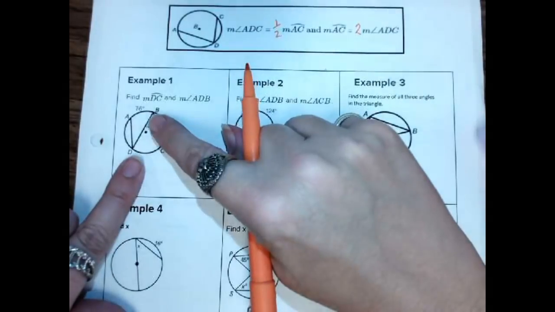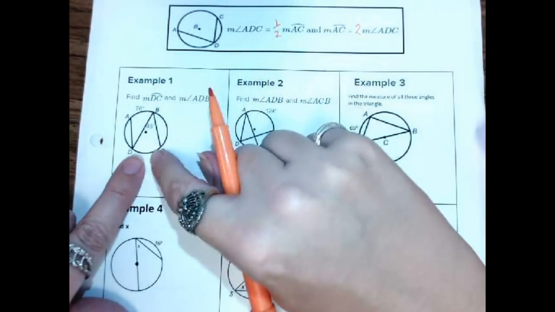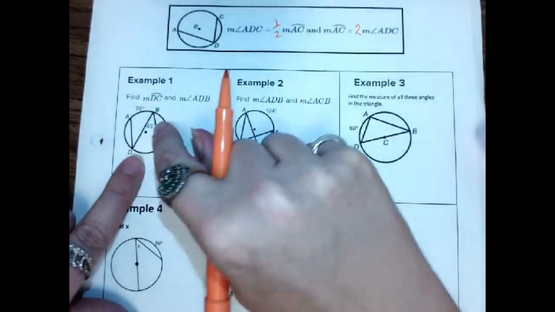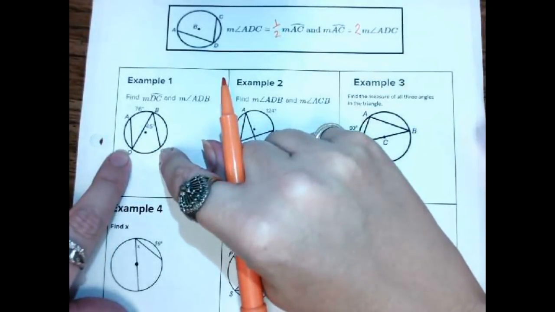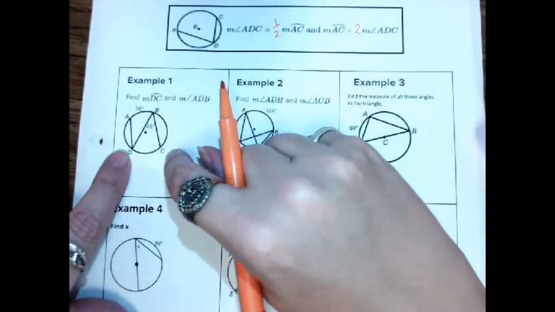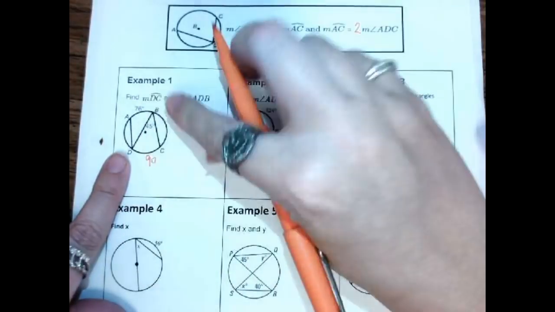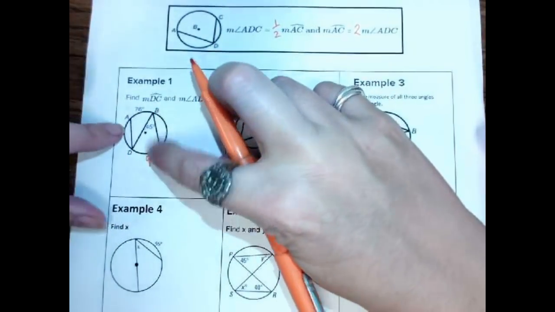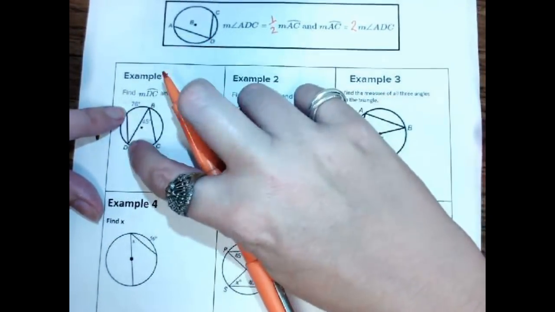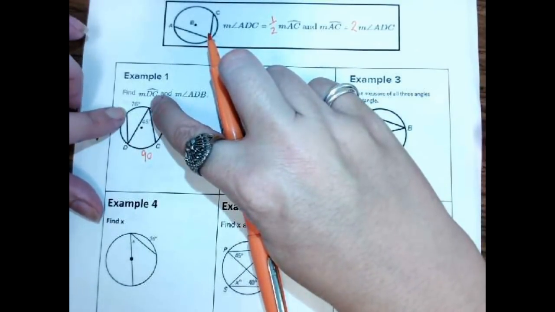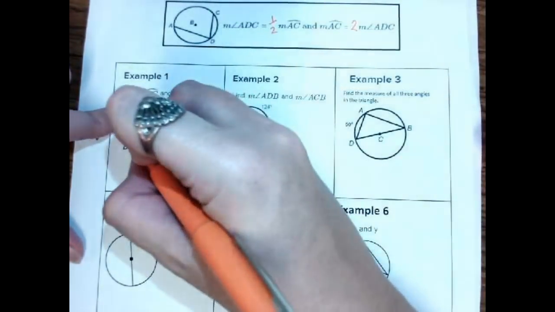Remember, the angle is half the arc. So if this is half the arc, that means I need to multiply times 2 to get the arc. The arc is 90. The angle is half the arc. Now here they gave me the arc, and the angle needs to be half of this, so I divide by 2 here to get this is 38.